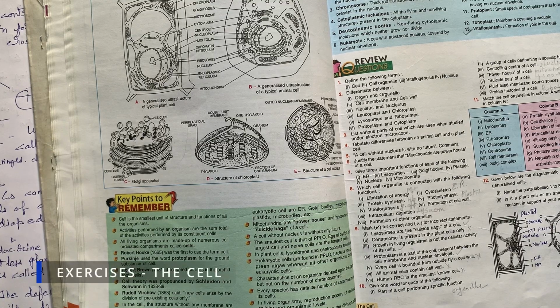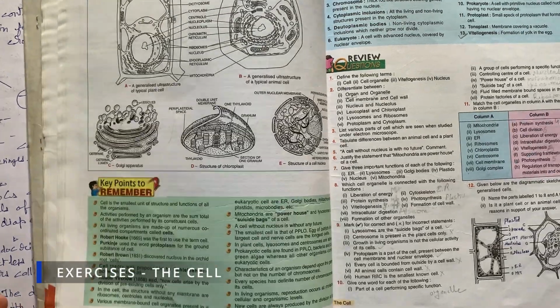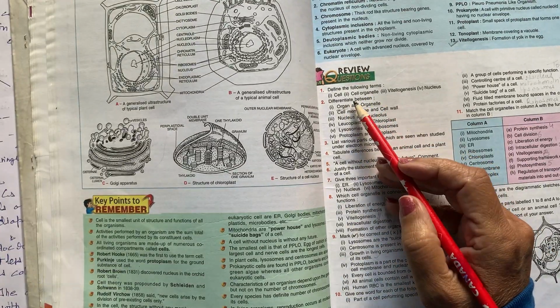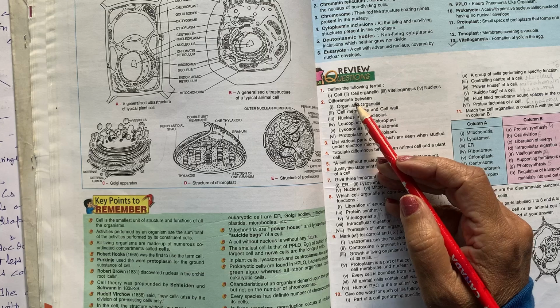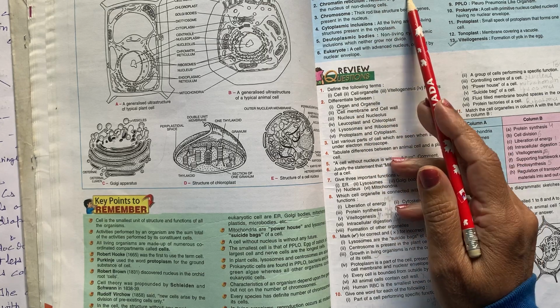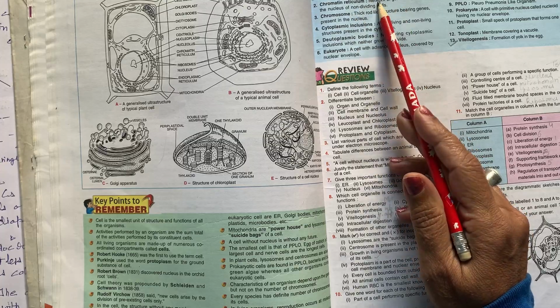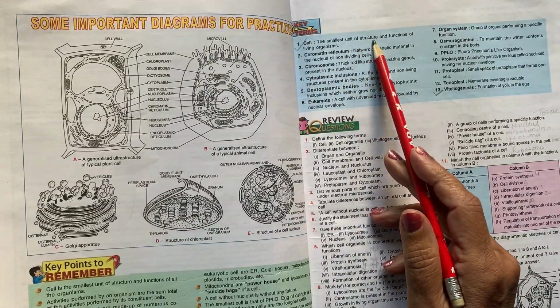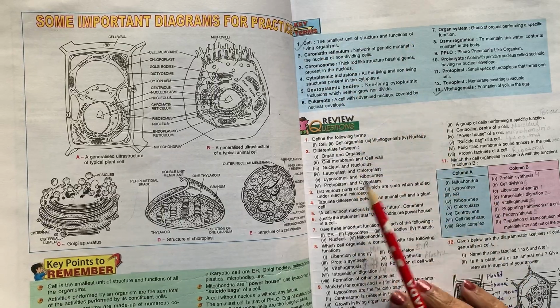Today I am discussing the first chapter of basic biology, that is the cell. Quickly go through the exercises here. Define the following term: cell. What is a cell? Cell is the structural and functional unit of life. The smallest unit of structure and functions of the living organisms is called the cell.